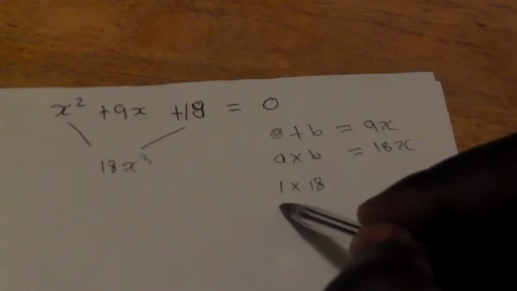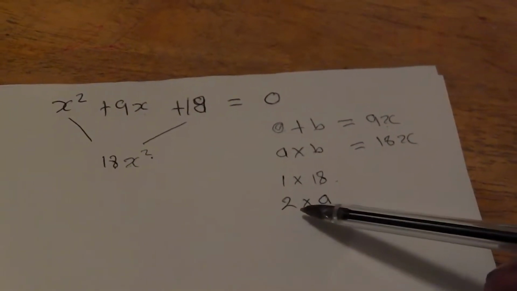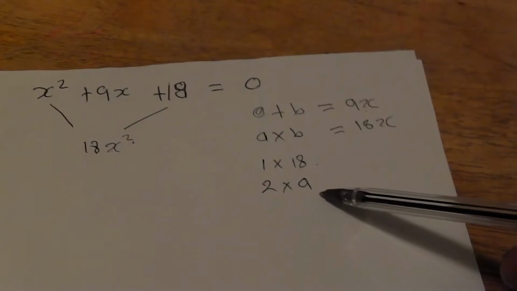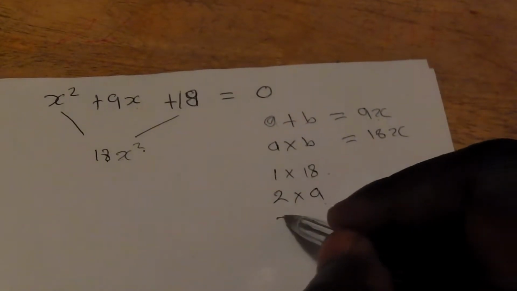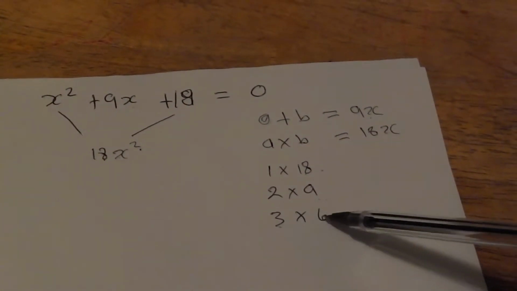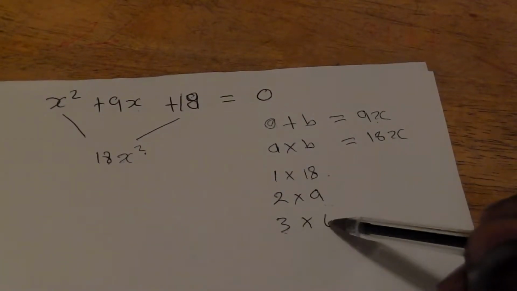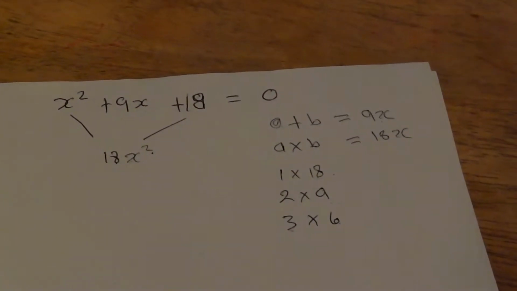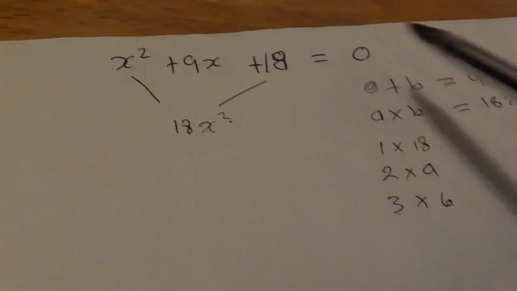Okay, and then let's try 2 times 9. If you add them together, 2 plus 9 is equal to 11, so these are not the two factors. And then if we say 3 times 6, 3 plus 6 gives you 9. So 3 and 6 are your two factors. Okay, so now we go back to our equation. The factors for this equation will be 3 and 6.